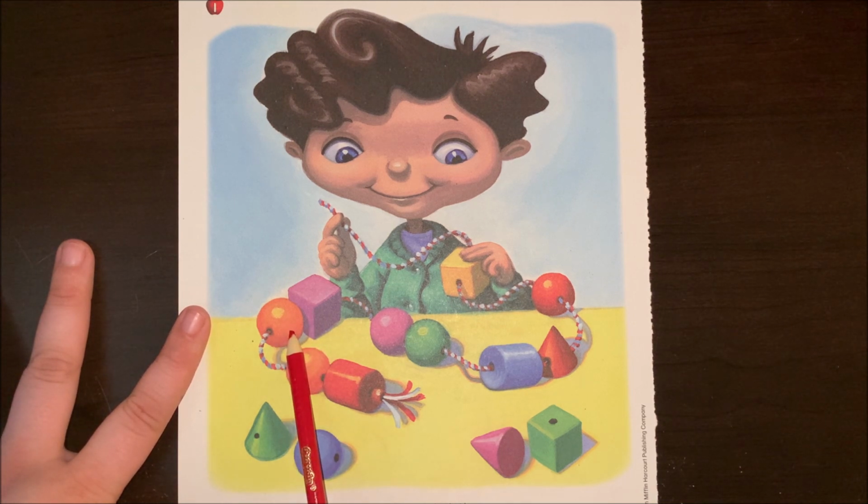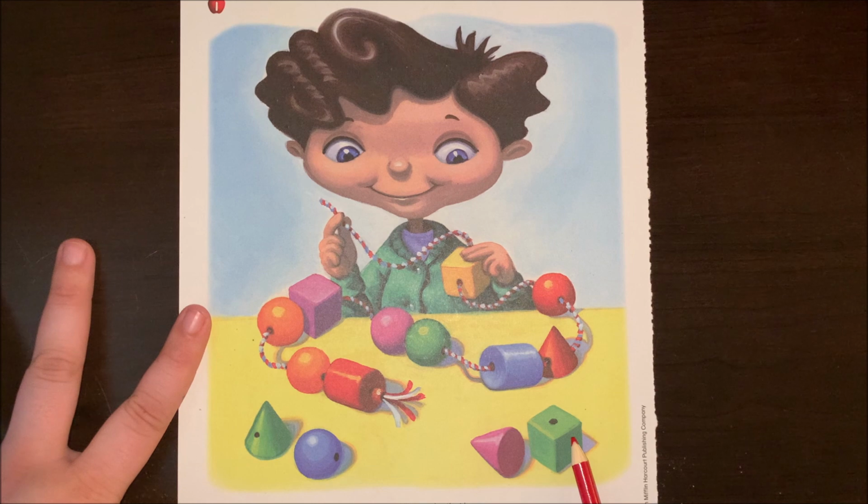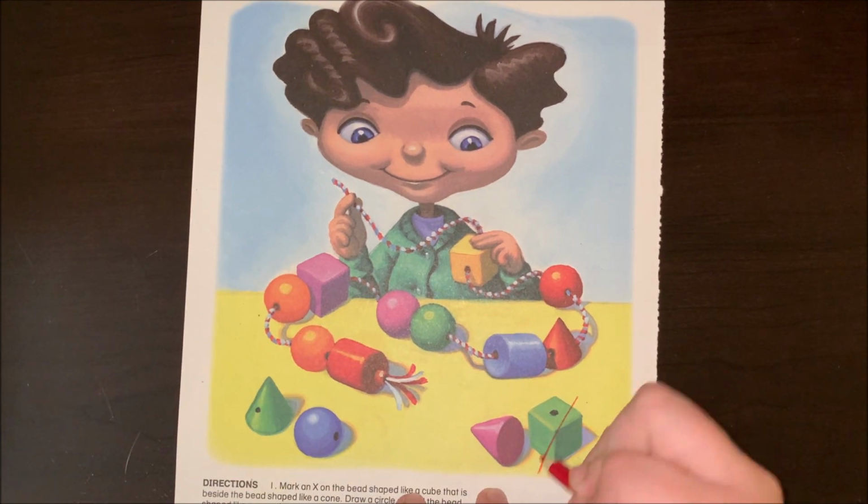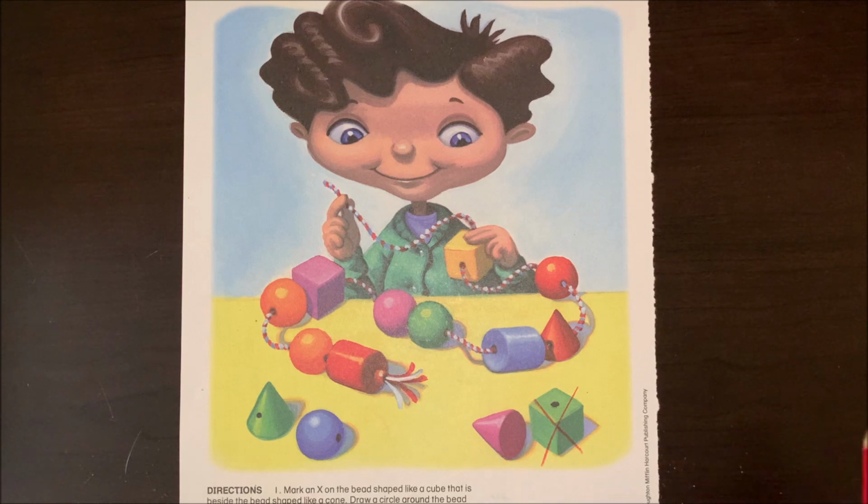Is this a bead shaped like a cone? No. How about this cube? There's a bead next to it. What is this one shaped like? Yeah, a cone. So we're going to put an X in that cube-shaped bead.